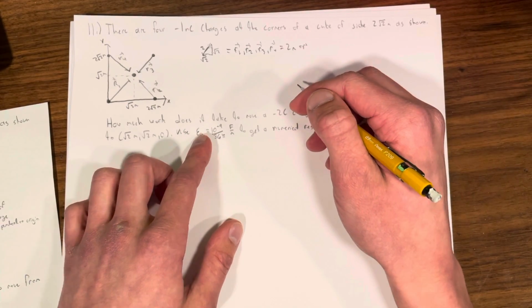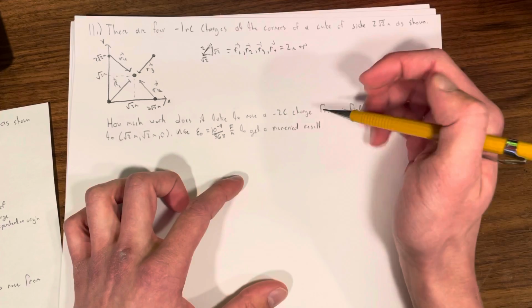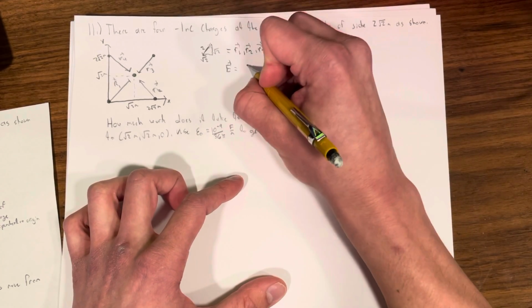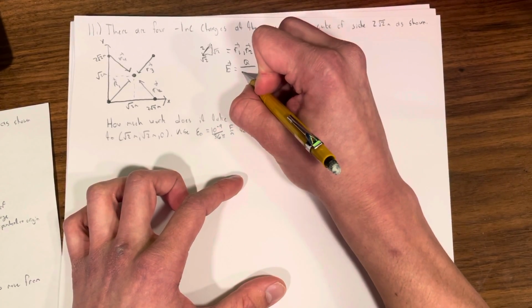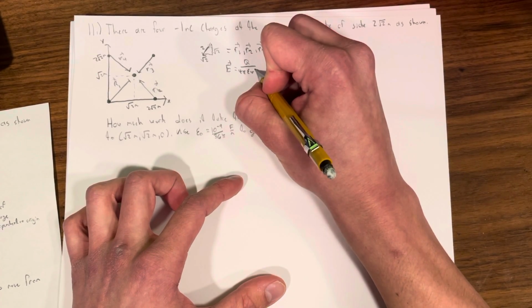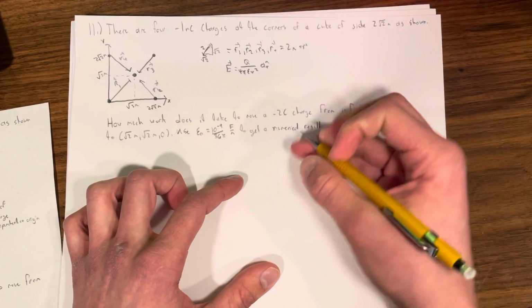So next we're going to need to find the equation for electrical potential away from the origin. So we know that electrical potential is equal to the charge over 4 pi epsilon R squared aR.